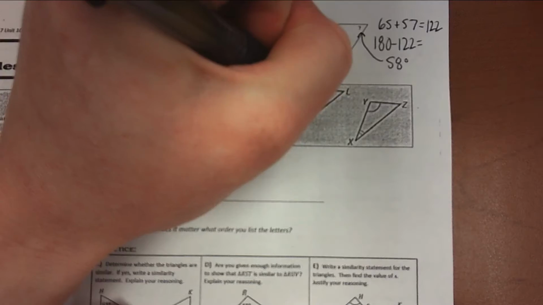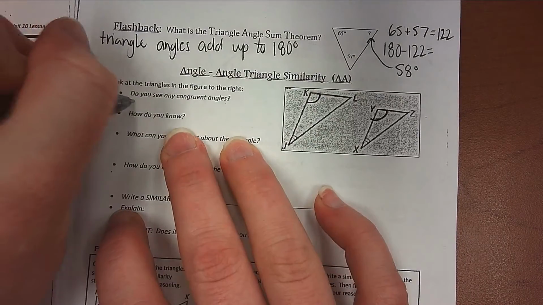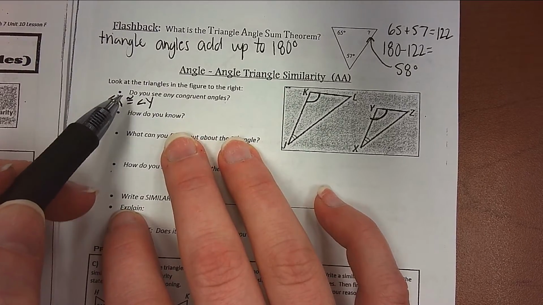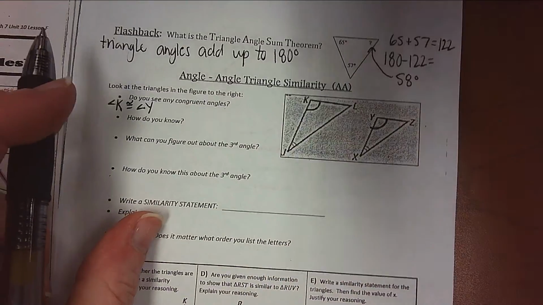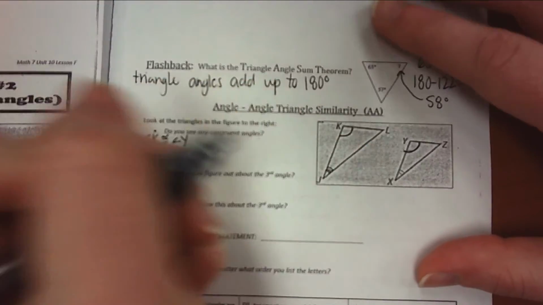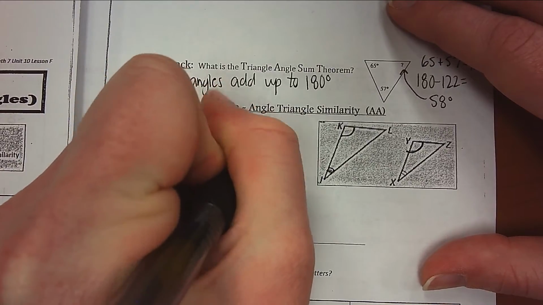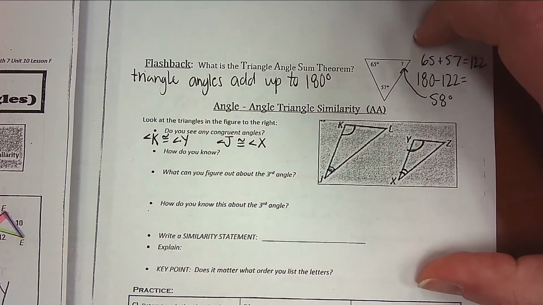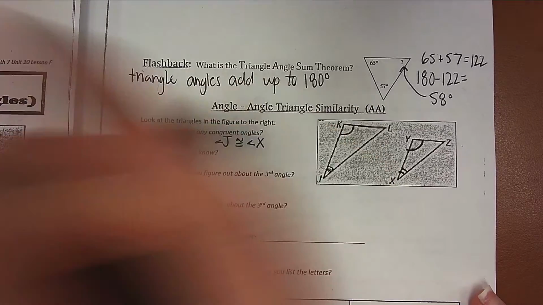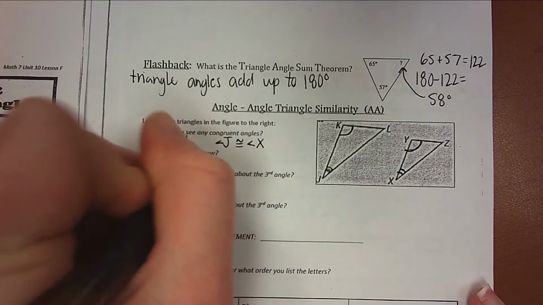This little tick mark, this one arc and one arc, shows that angle K is congruent to angle Y. Remember that we write congruent with an equal sign and then a little squiggly on top. And then these two tick marks here show that angle J is congruent to angle X, because of the two tick marks here. How do we know that those two are congruent? Because of their tick marks. That's what we call those little arcs.